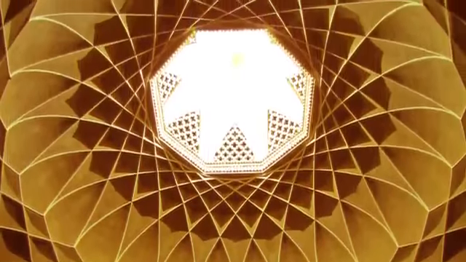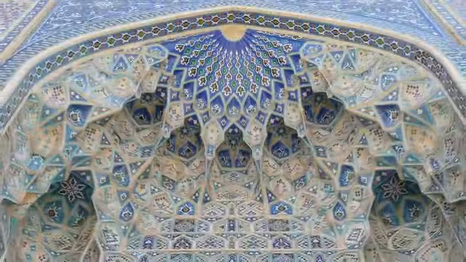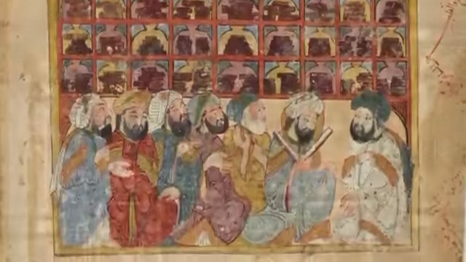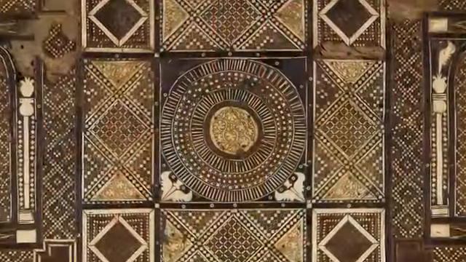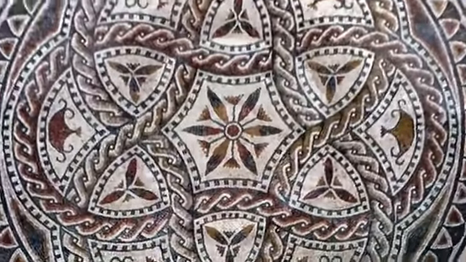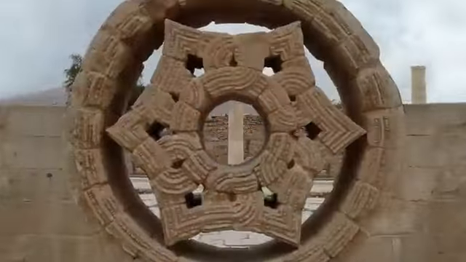In Islamic culture, geometry is everywhere. You can find it in mosques, madrasas, palaces, and private homes. This tradition began in the 8th century CE, during the early history of Islam, when craftsmen took pre-existing motifs from Roman and Persian cultures and developed them into new forms of visual expression.